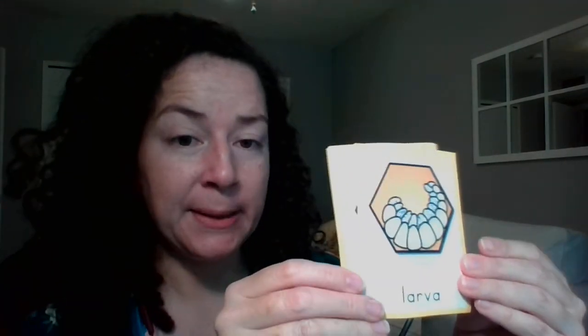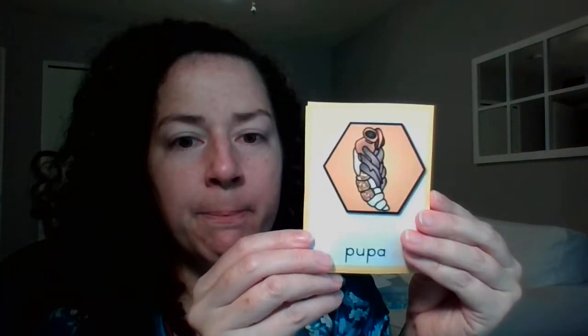If they give a larvae a special type of food, it's going to become a queen. And that special type of food is called royal jelly. But they usually will not give that to the larvae. They will give them normal bee food, which is usually the nectar and the honey, to feed the larvae. Once the larvae has become big enough, it will become a pupa.